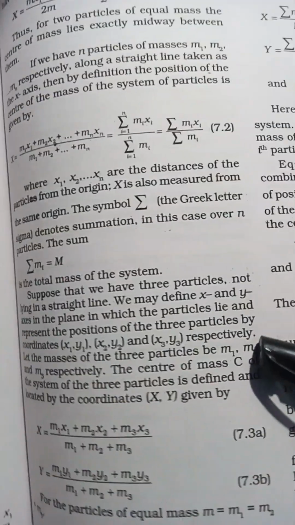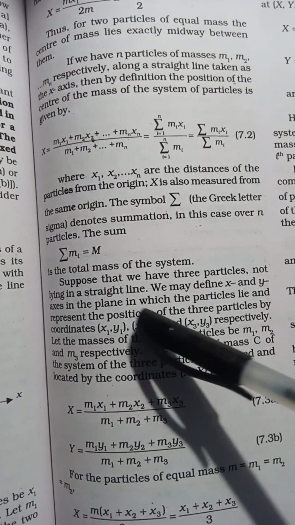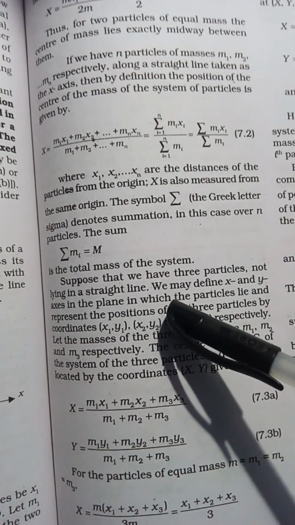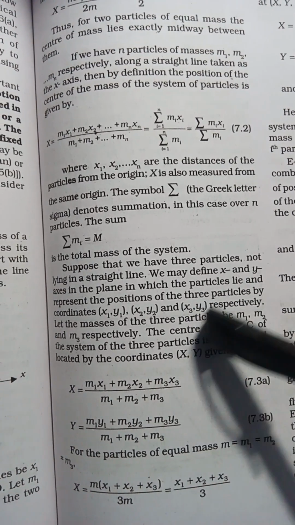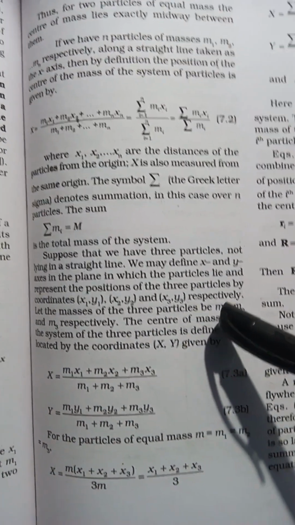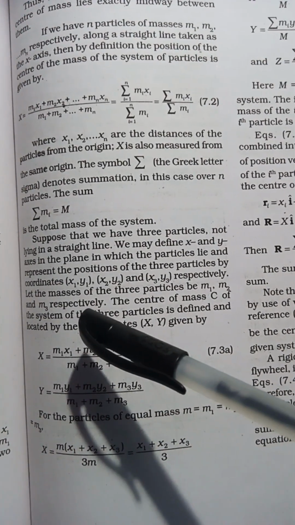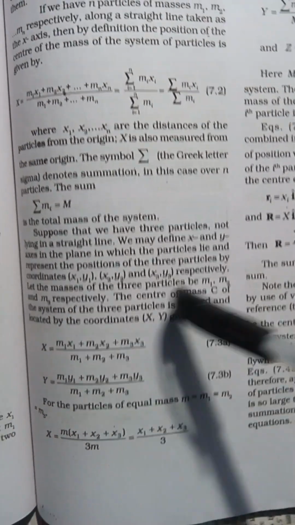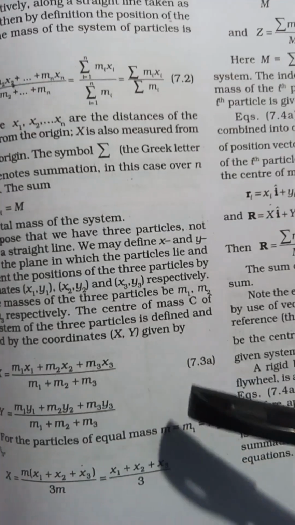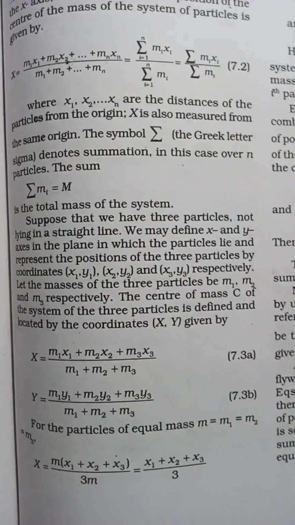Suppose now that we have three particles not lying in a straight line. We may define x and y axes in the plane in which the particles lie. We represent the positions of the three particles by coordinates x1, y1, x2, y2 and so on respectively. Let the masses of the particles be m1, m2 and m3 respectively.